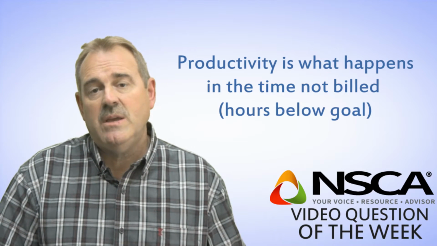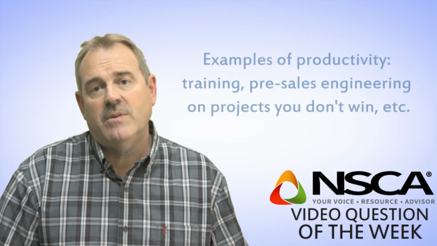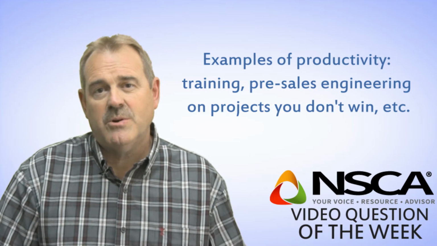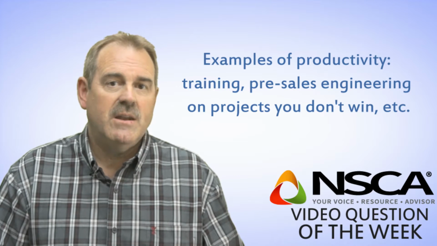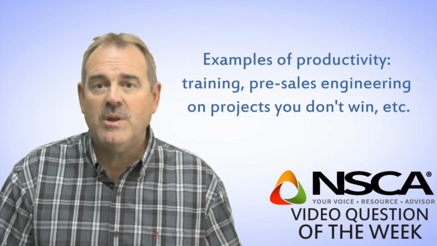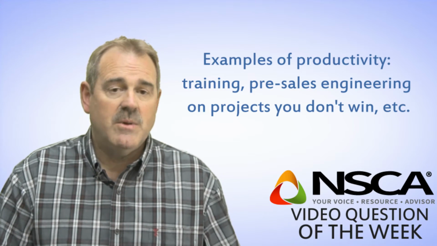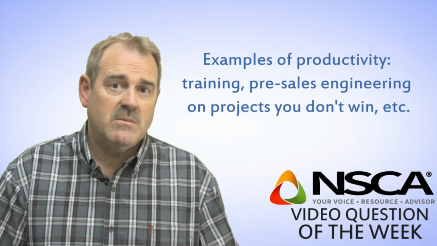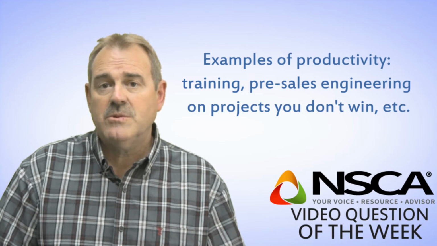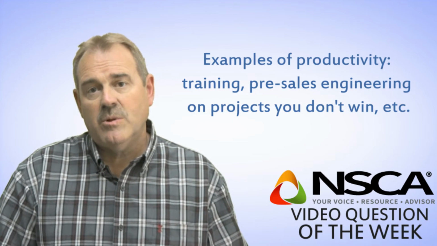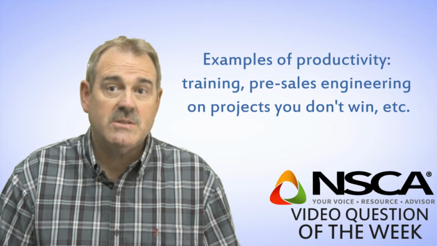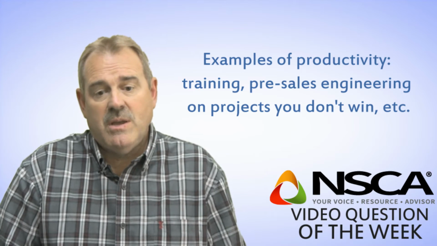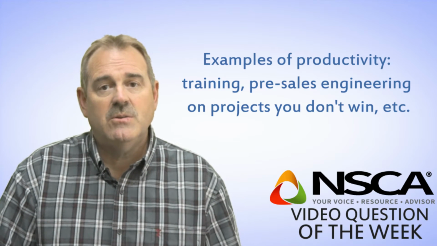For example, that could be the time that you would have a pre-engineering or design person working on a pre-sales opportunity that never comes to pass, a job that you don't get, more or less. Or it could be training time. It could be that time that you send people to a session, a conference, or whatever that isn't billable, but it's highly valuable to you for productive reasons. So that's how we differentiate the two of them.